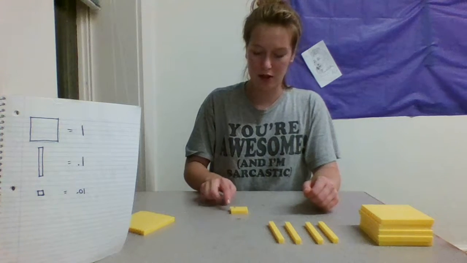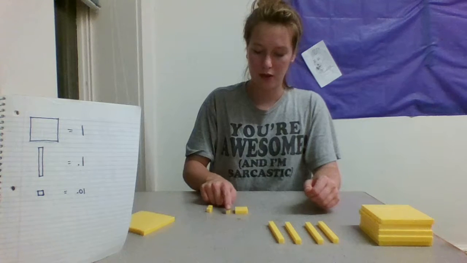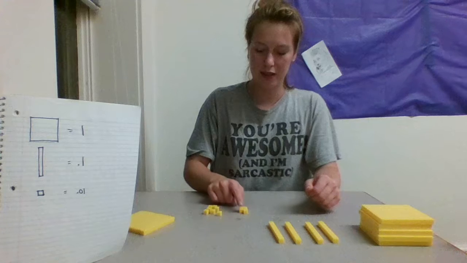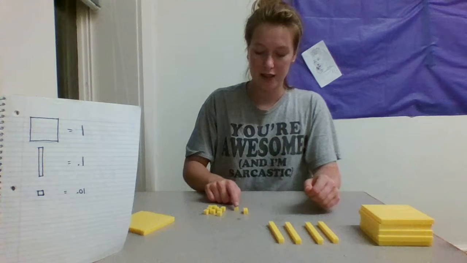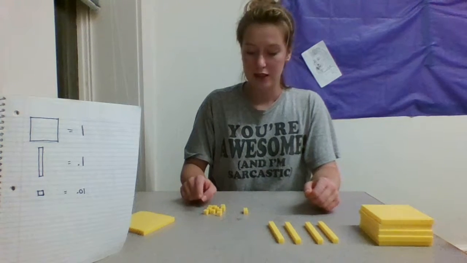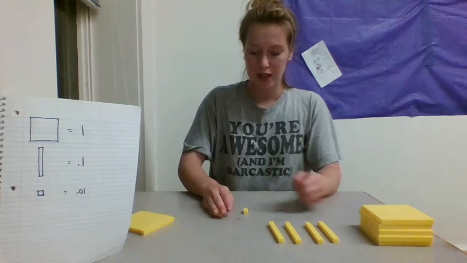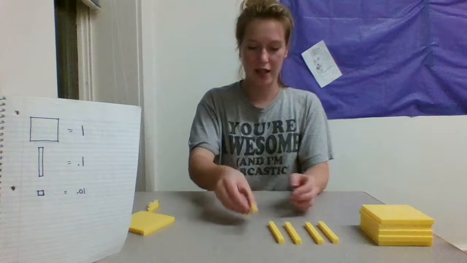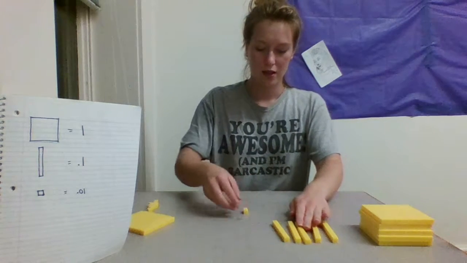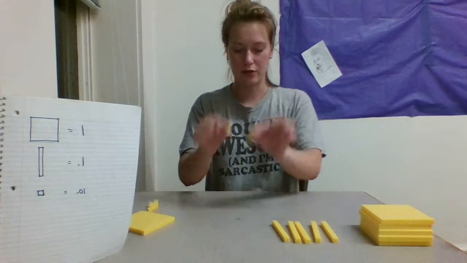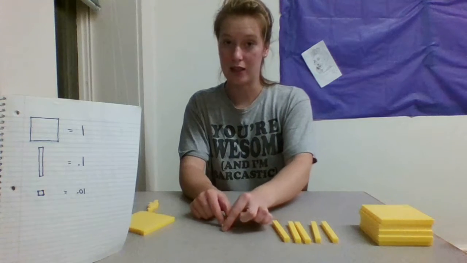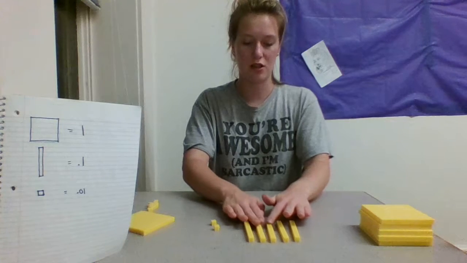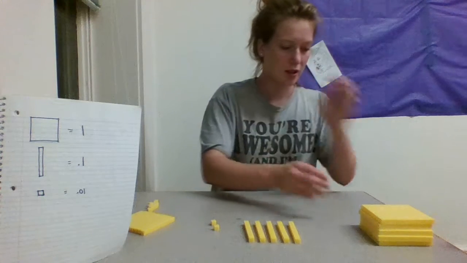And then we can count our units. 1, 2, 3, 4, 5, 6, 7, 8, 9, 10. And if we remember, 10 units equals 1 rod. So we can exchange those 10 for this 1 rod and have 2 units left over. That'll make counting all of it at the end a lot easier because we exchanged, so we have less in each.